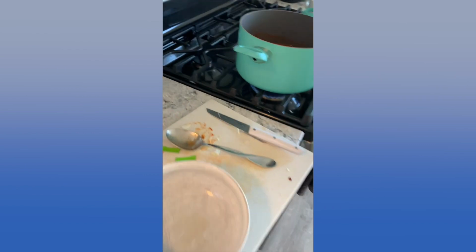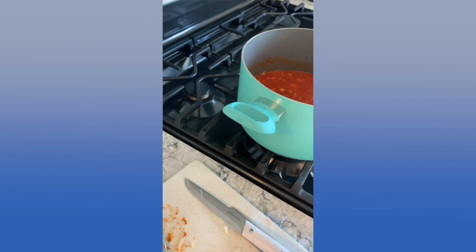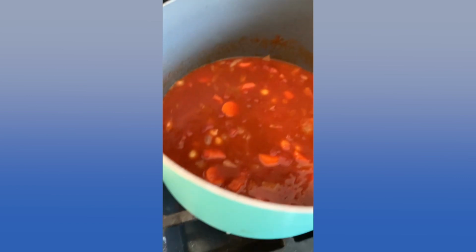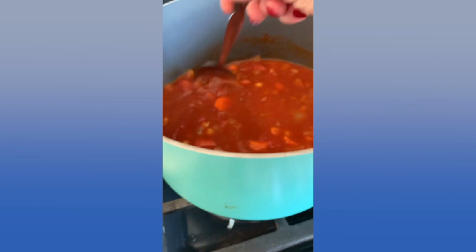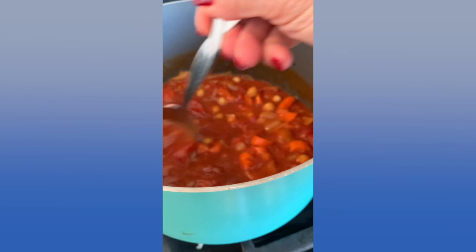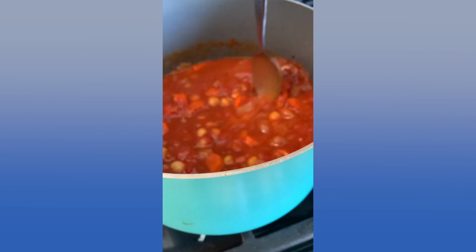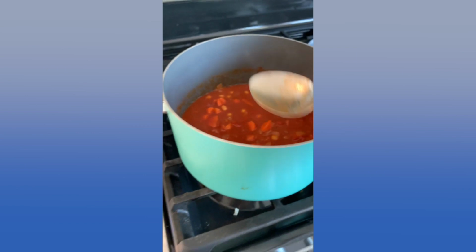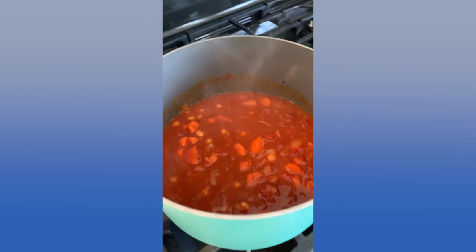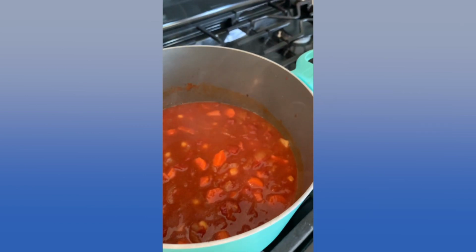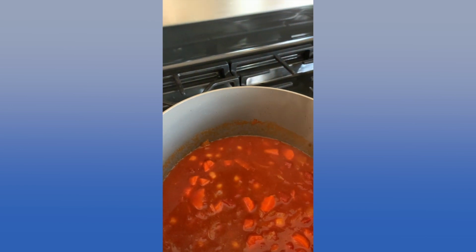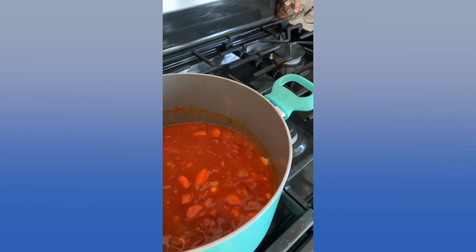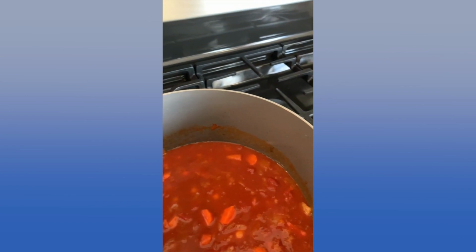Let me show you what it looks like. Now, if you've never had chickpeas, why not try them? They really don't have much, I don't think much of a taste. They're always good if they're mixed in something like they are into this meal.